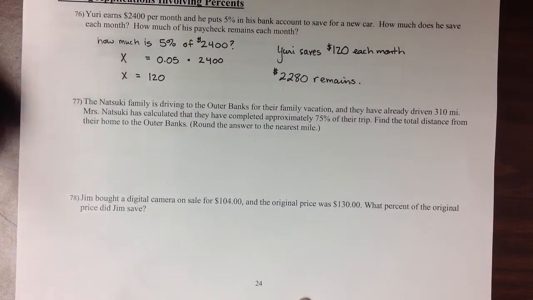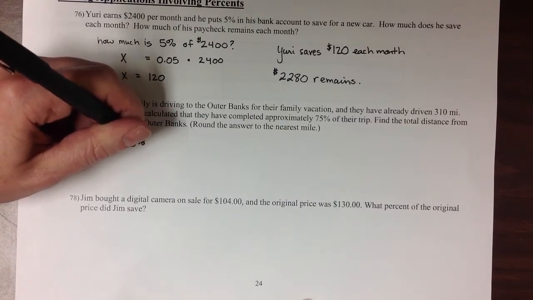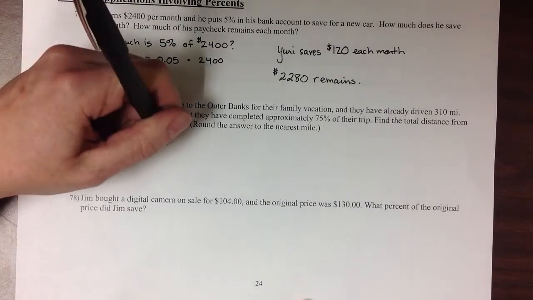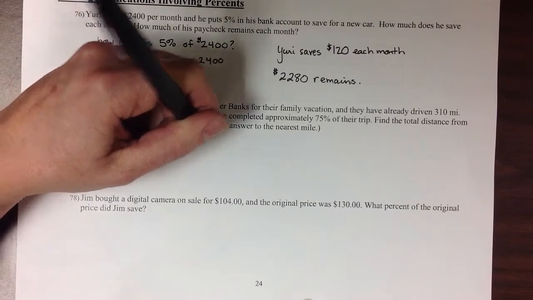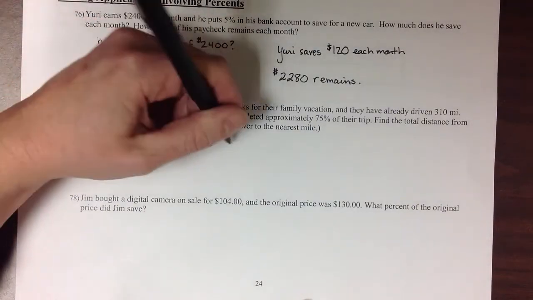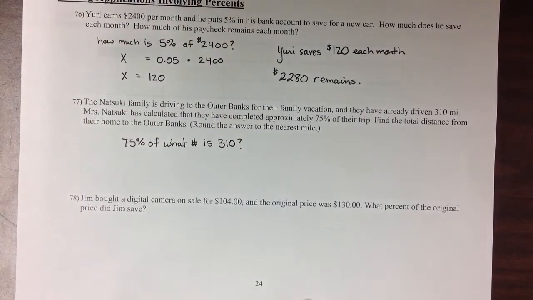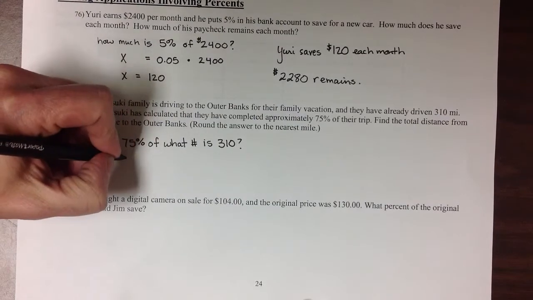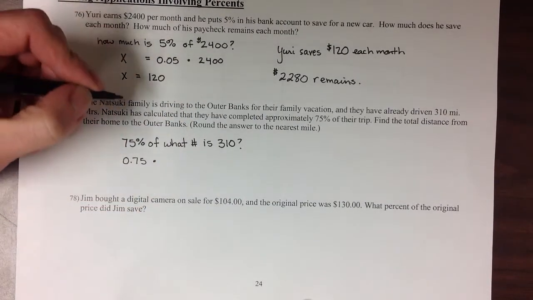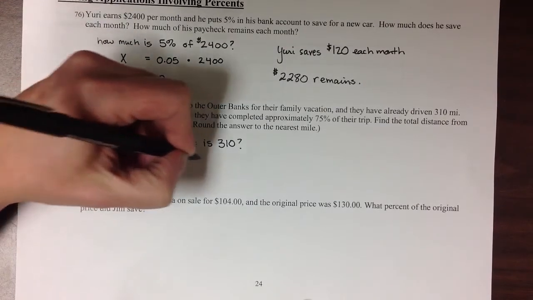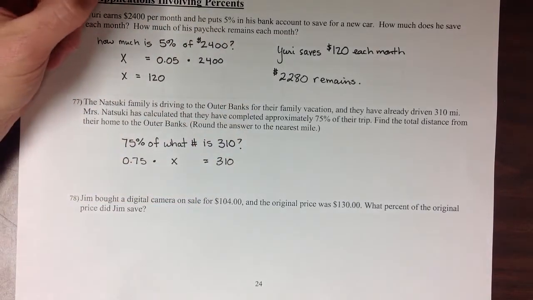So this question is saying that 75% of what number, what total amount of miles, is the 310 miles they've traveled already. So translating this into an equation, 75 hundredths times x equals 310.